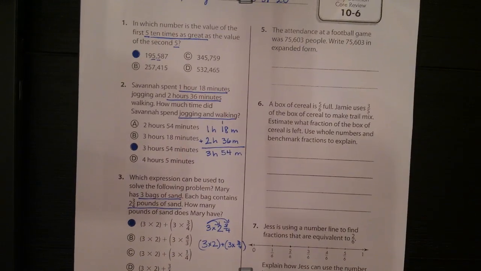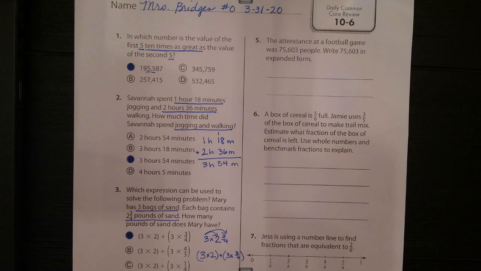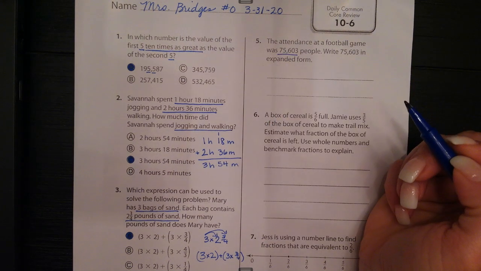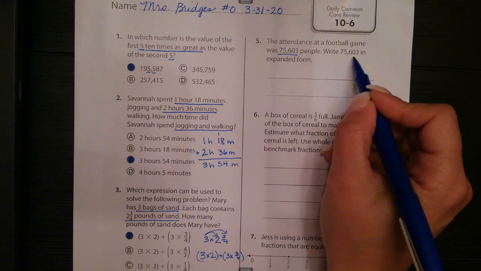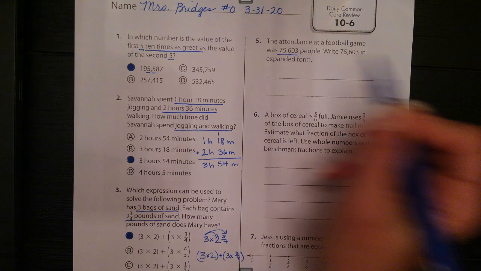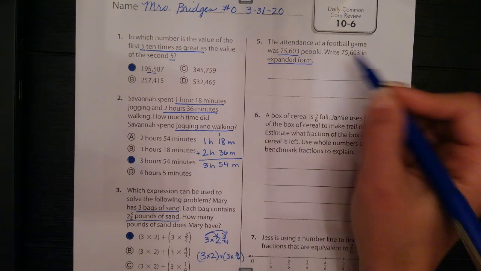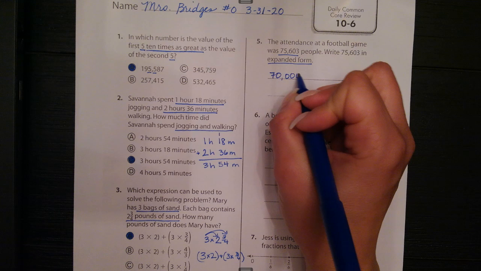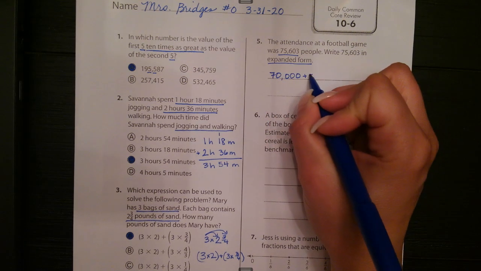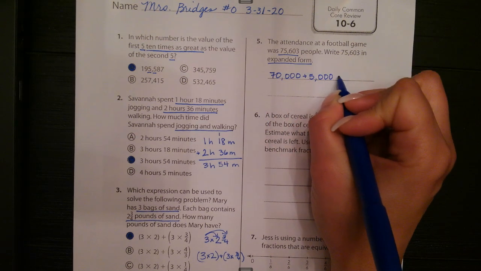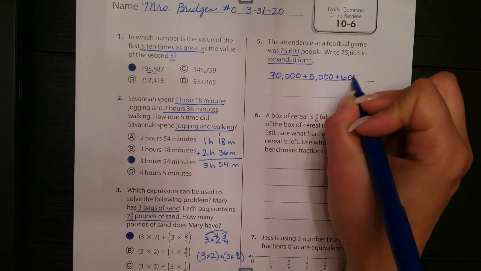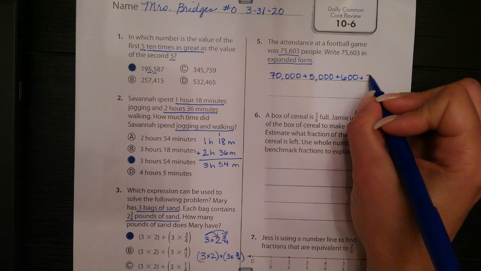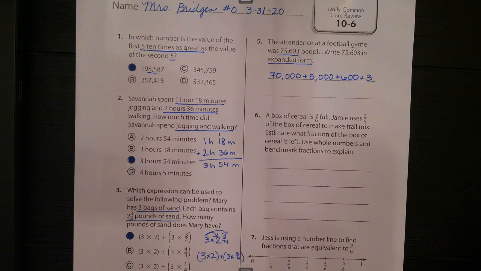Okay, let's go on to number 5. It says the attendance at a football game was 75,603 people. Write 75,603 in expanded form. So we're pulling apart the value of each digit. So it's 70,000 plus 5,000 plus 600 plus, and we don't put anything for the 0 in the 10 spot, so plus 3.